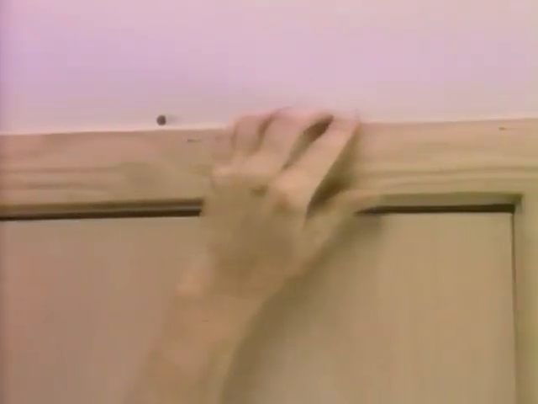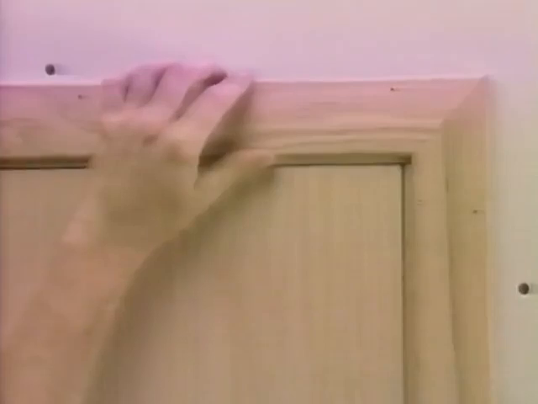Every so often, you want to check the reveal of the door. The reveal is the gap between the door and the jamb, and for the door to be square, it means that the reveal is a consistent width all the way around the jamb. Plumb with a level and secure the casing, then start at the top of the lock side, plumb, then nail.